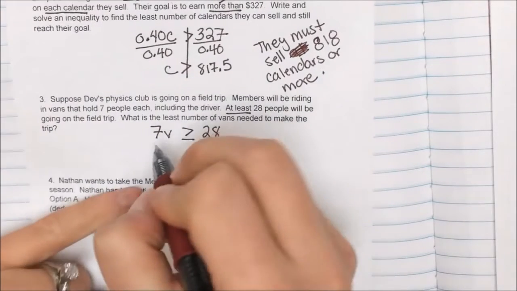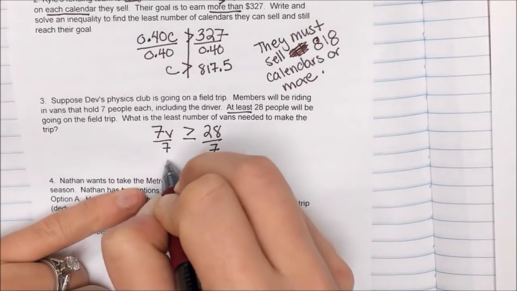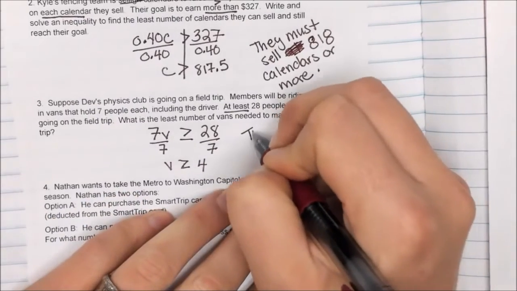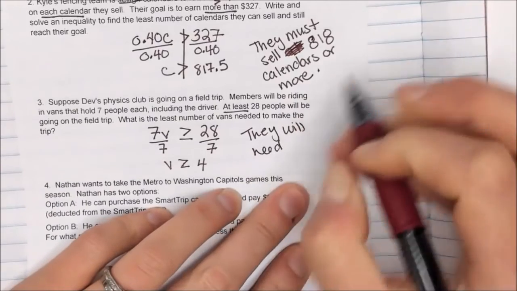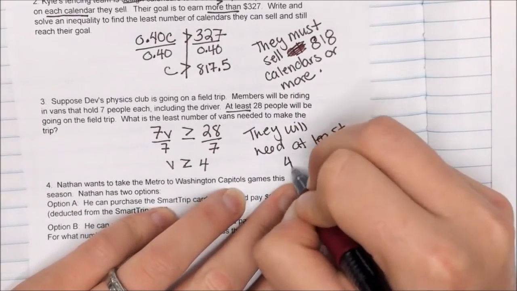So now I'm going to use the division property of inequality. I'm going to divide both sides by 7. And I have V is greater than or equal to 4. So they will need at least 4 vans.